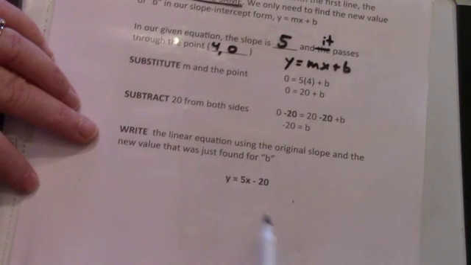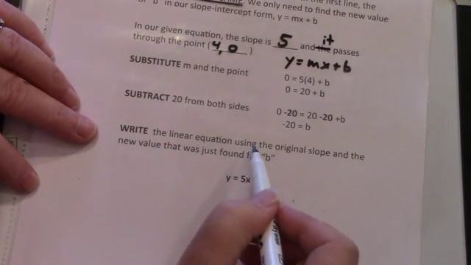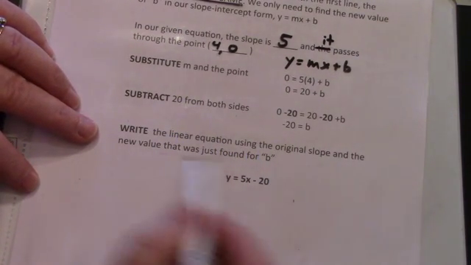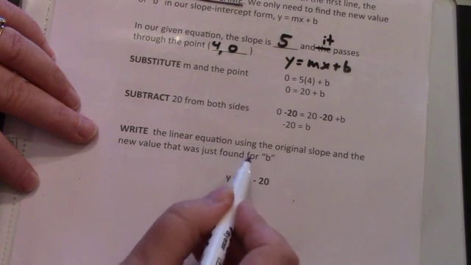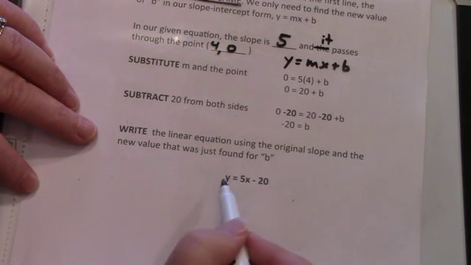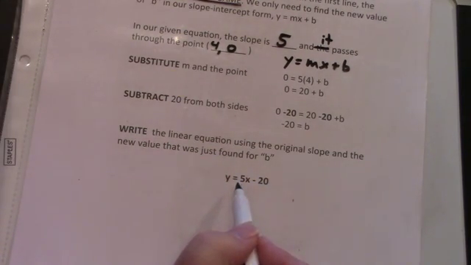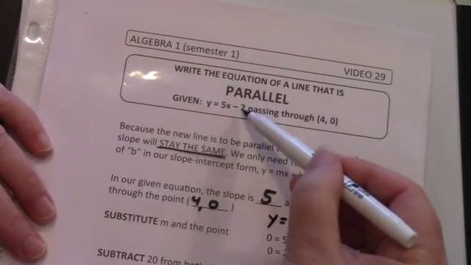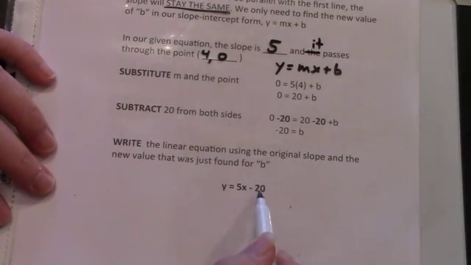Now we're just going to write a new equation. Write the linear equation using the original slope and the new value that we just found for b. So y equals our original slope of 5, but now instead of crossing at -2 on the y-intercept, it's at -20. So in order to do problems like this, keep the slope and simply find the new value for b.